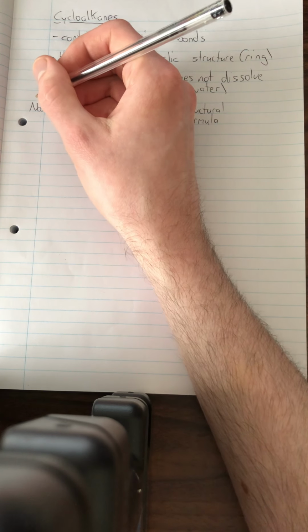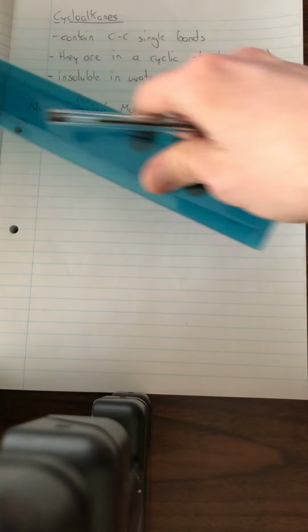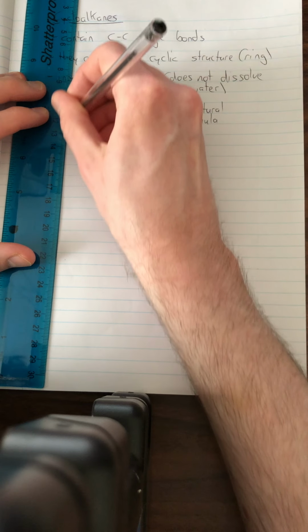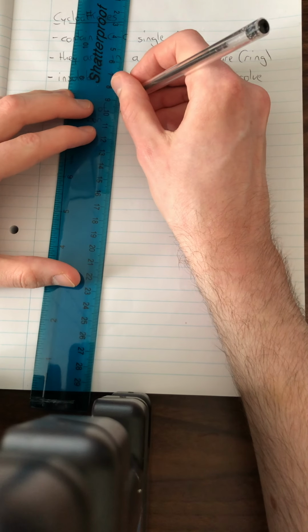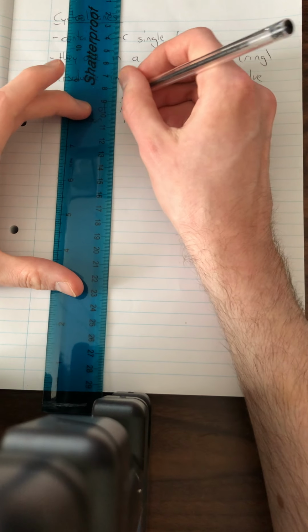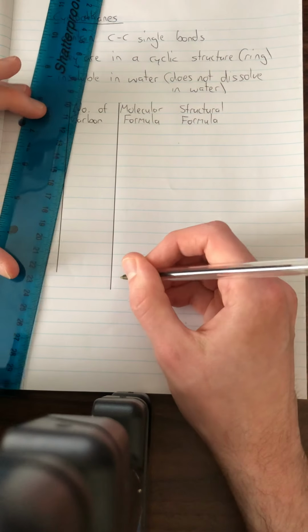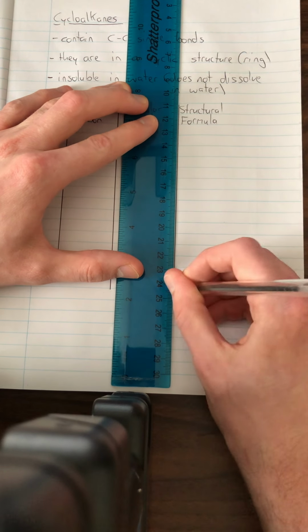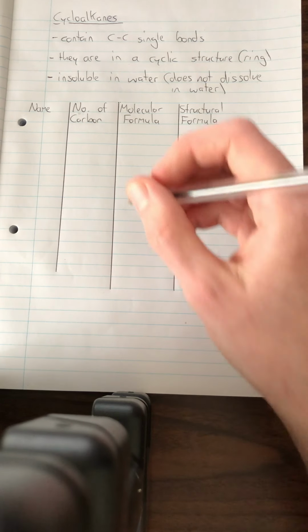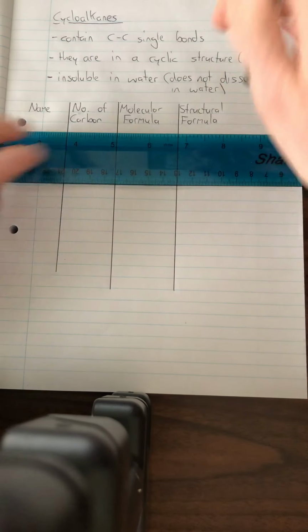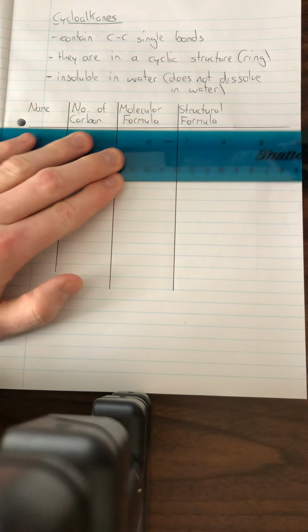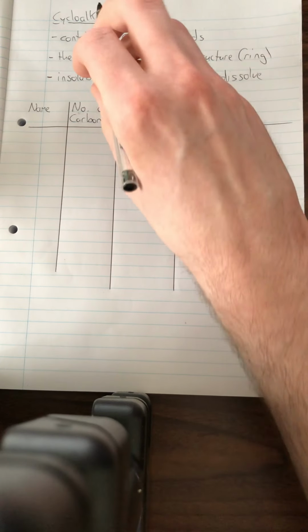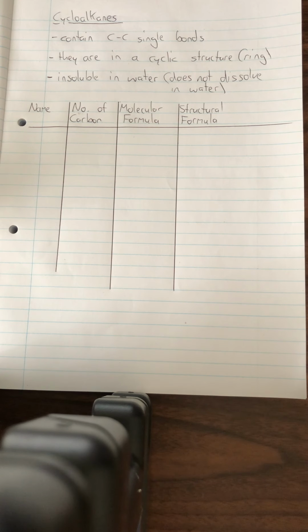Sorry, get my ruler out if it can fit. I can barely see. Right, okay, just make it neat, like that. Yeah, that's alright.